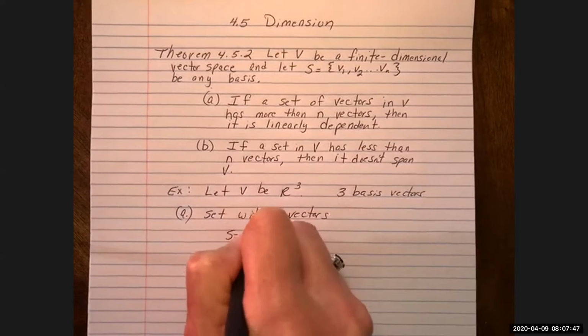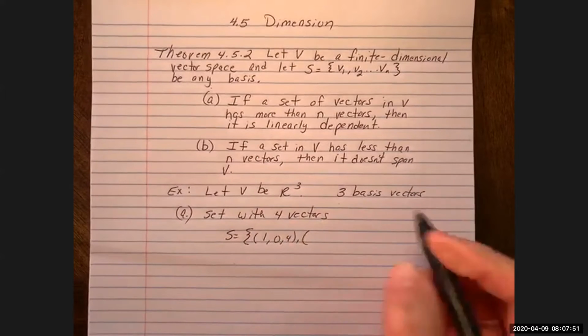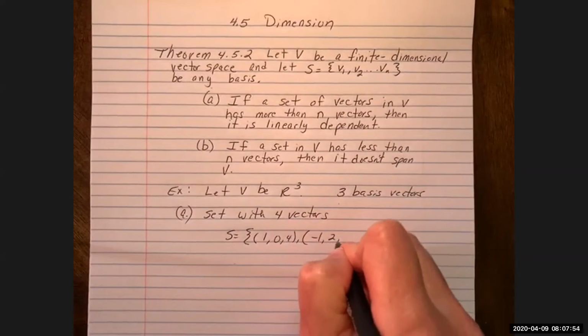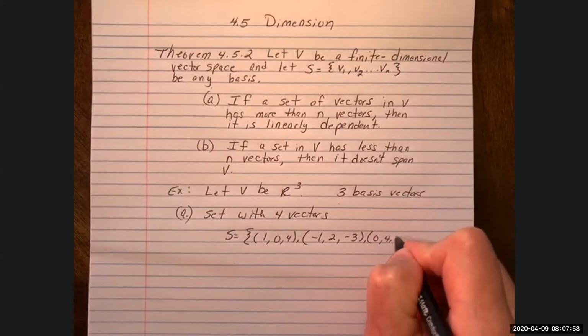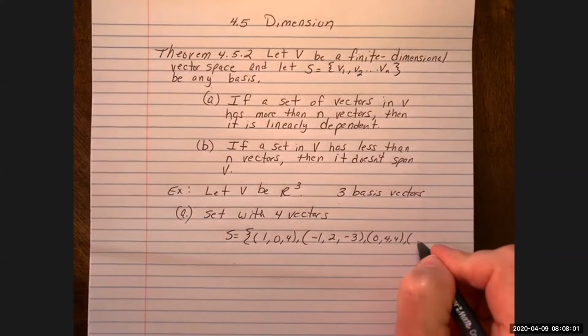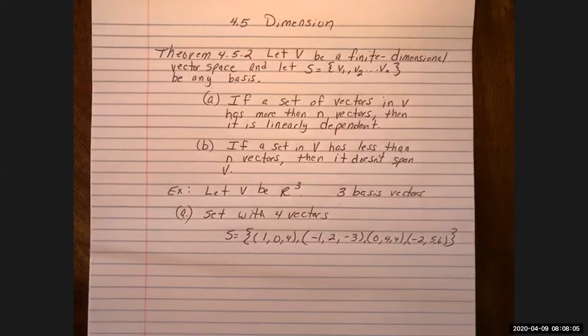So we're actually going to take a set. -2, 6. So for A, what it says is if we have more than 3 vectors, that set has to be linearly dependent.